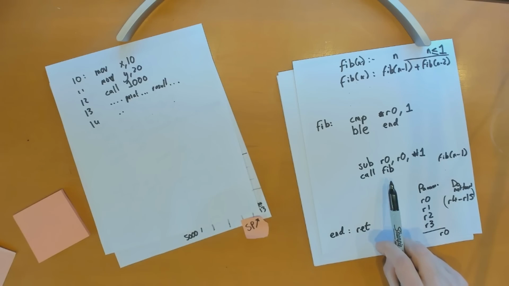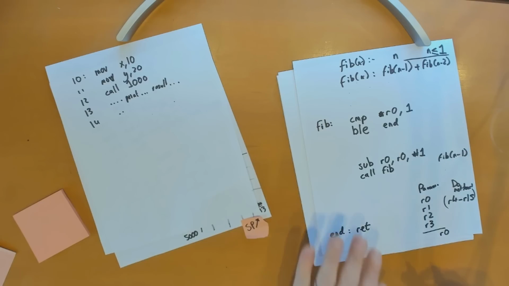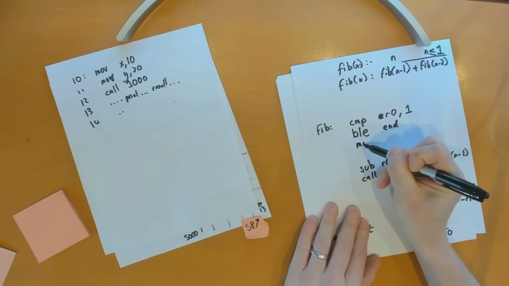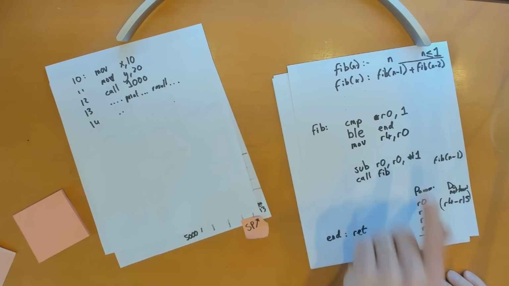But unfortunately, we've just lost whatever n was, right? We've got the result, fib of n, in R0, but we no longer have the original n value. Darn it. So I need a way of preserving it. So why don't I borrow one of the other registers that I know fib, even though it's myself, won't touch, or is not allowed to touch. So right at the beginning here, I'm going to say, let's put a copy of the input value into R4. We'll worry about the fact that we're mucking around with R4 in a second.